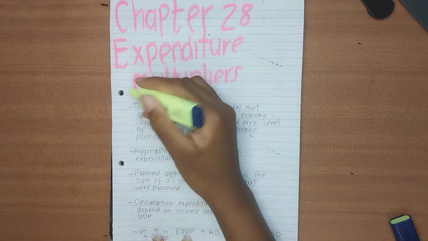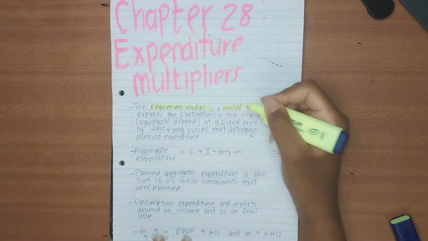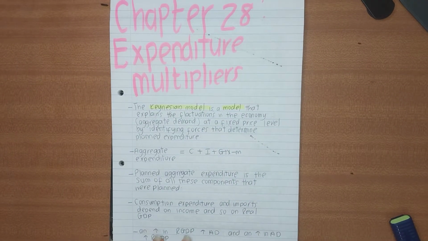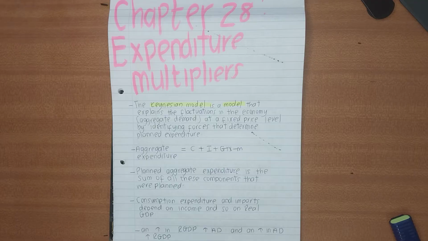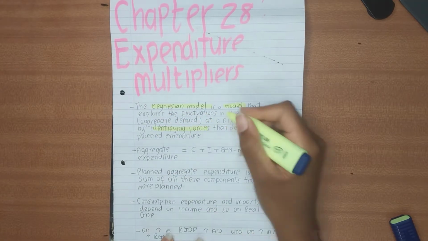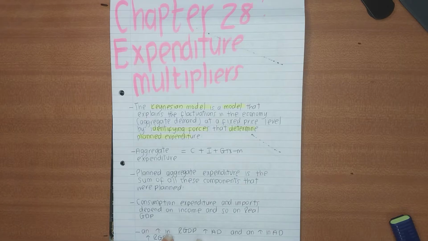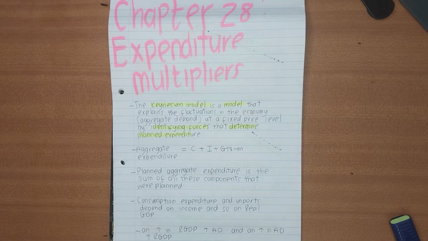The Keynesian model is a model that explains the fluctuations in the economy, the fluctuations of aggregate demand at a fixed price level, by identifying forces that determine planned expenditure. So what the Keynesian model does is explain increases and decreases in aggregate demand, but at a fixed price level. And how does it do this? It does this by identifying the forces that determine planned expenditure, right? So we have three things here: fluctuations of aggregate demand measured at fixed price levels, and how they do this, by identifying forces that determine planned expenditure.